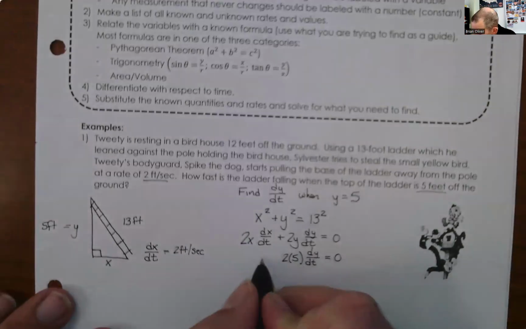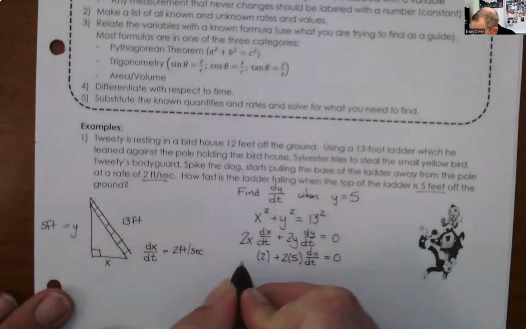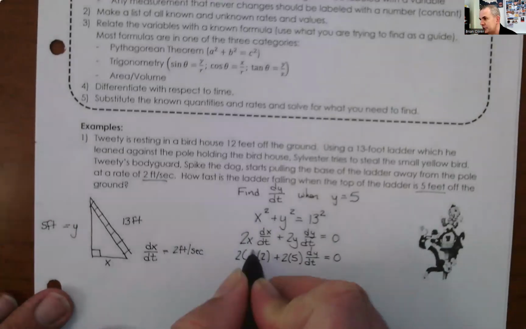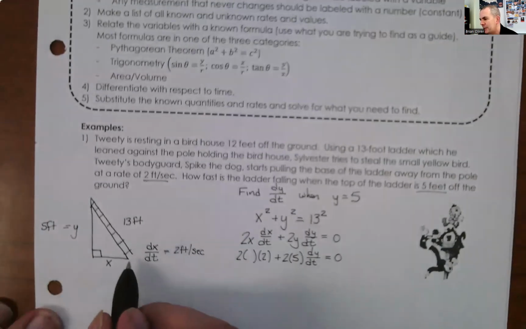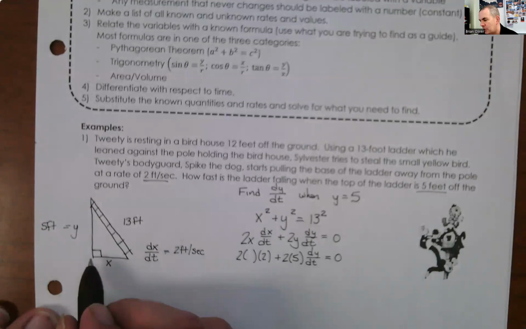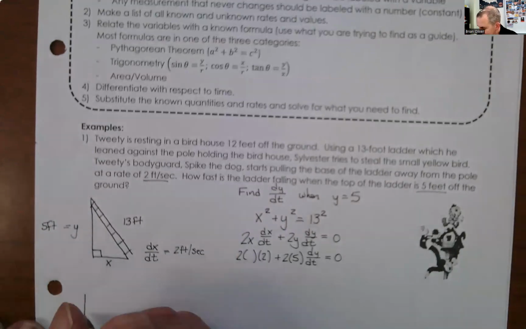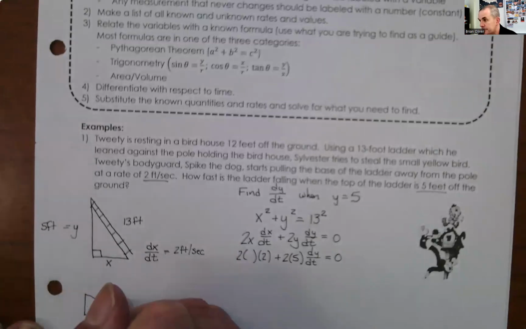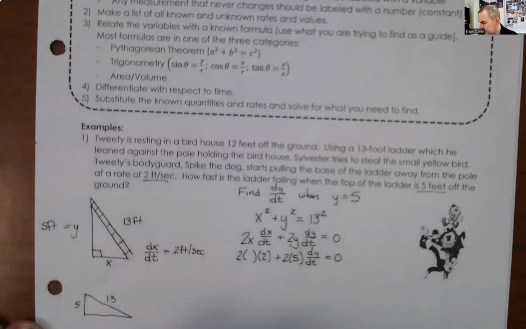Well, in this problem, we actually do know dx/dt. dx/dt is 2. What we do not initially know is x. What we need to know is how far the bottom of the ladder is from the pole when the top is at 5 feet. In other words, the ladder is 13 feet long, we are now 5 feet off the ground according to the problem, and we need to know this value of x.